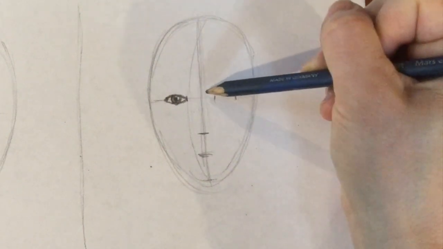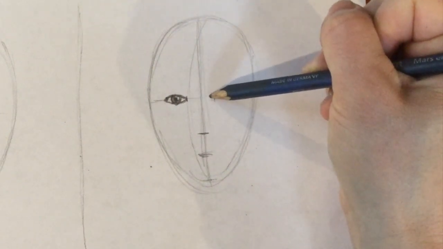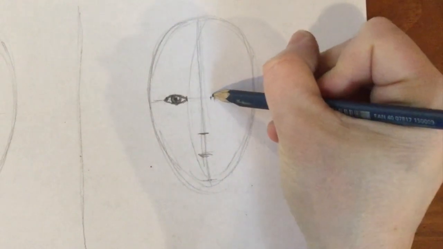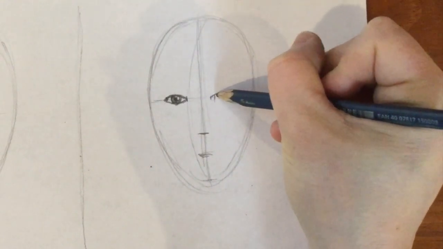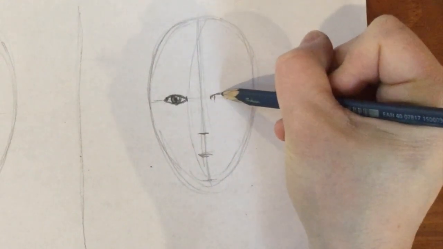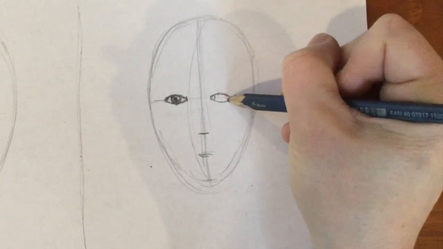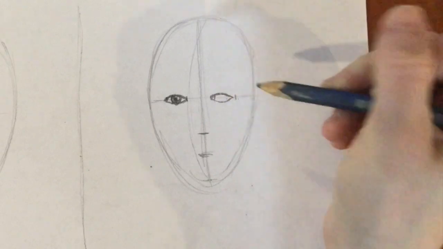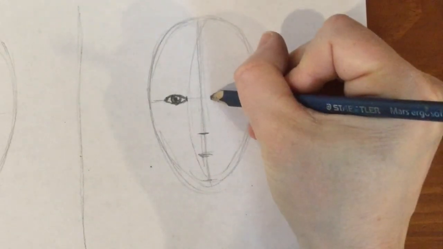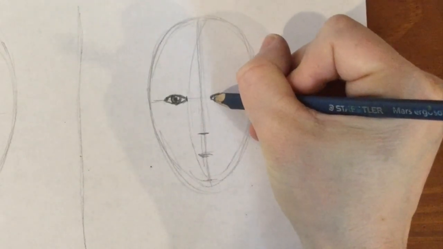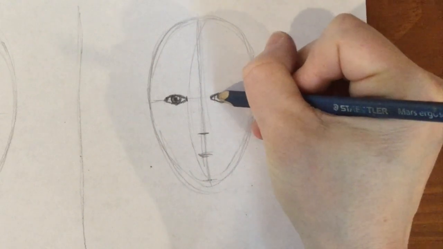And it actually looks like it might be a little bit wider. So I'm going to have the eye start here, doing an arched line. Looks like a little football or a little lemon. And it's really tricky to get eyes that look somewhat symmetrical.